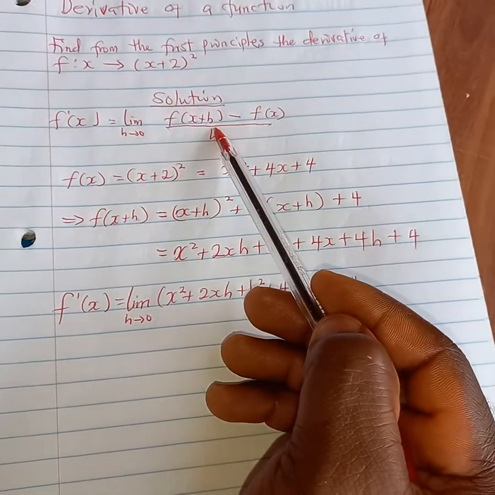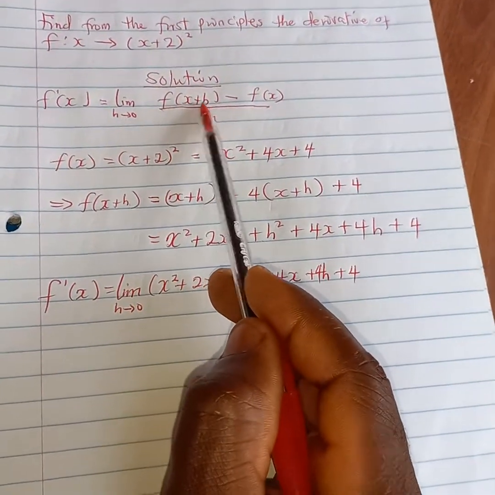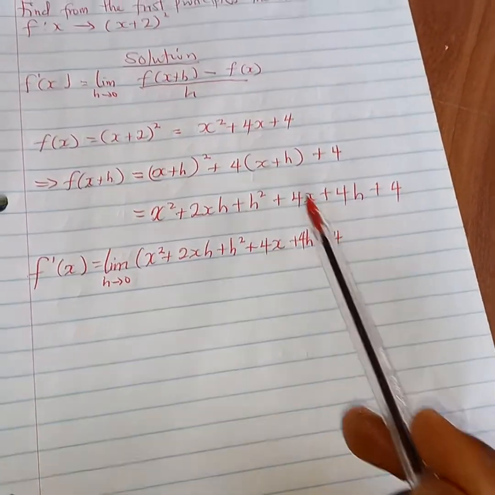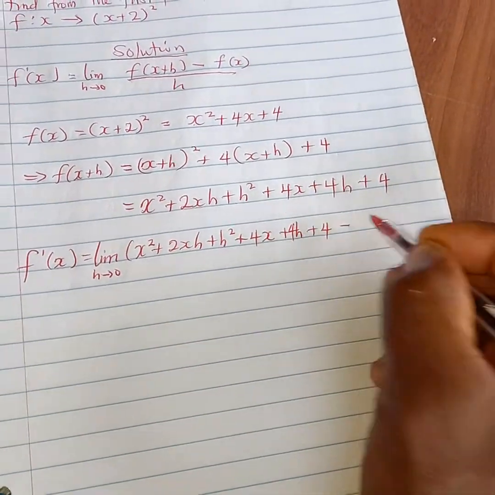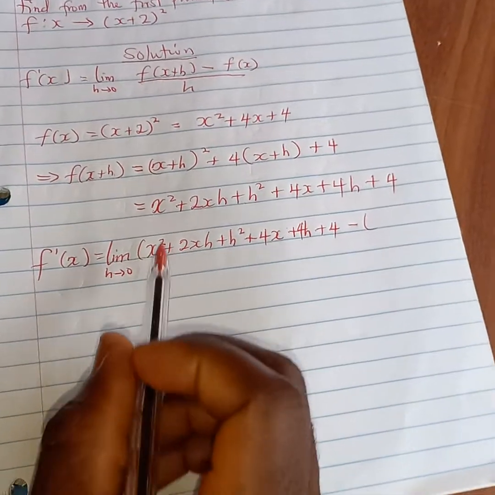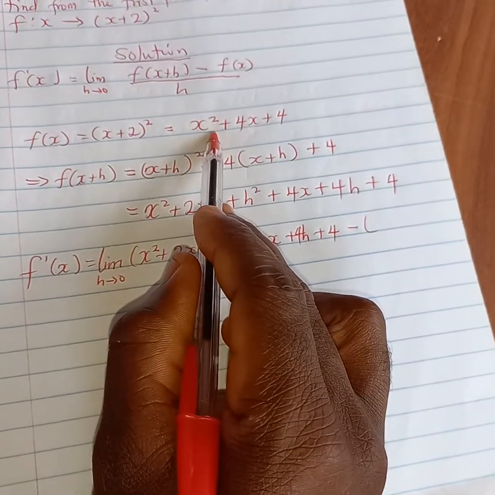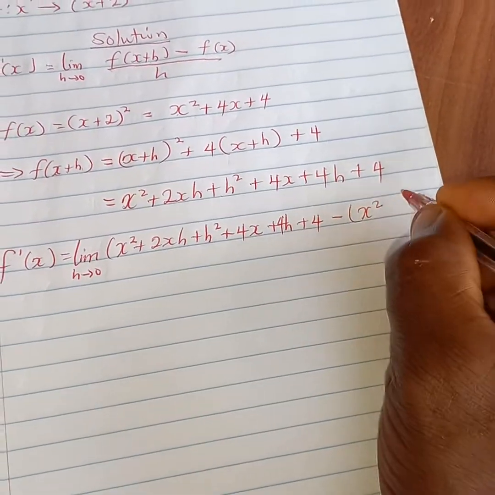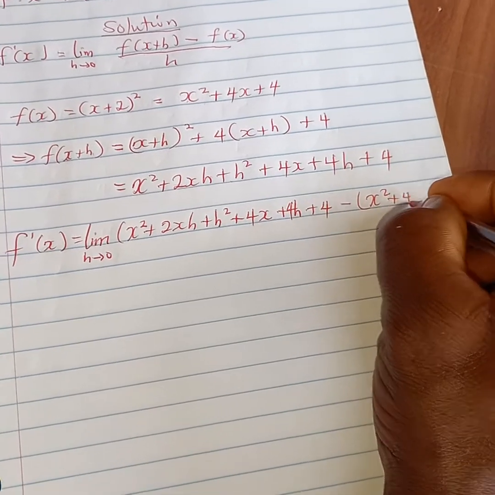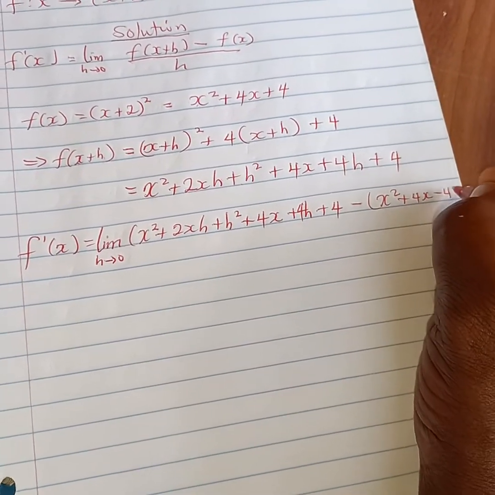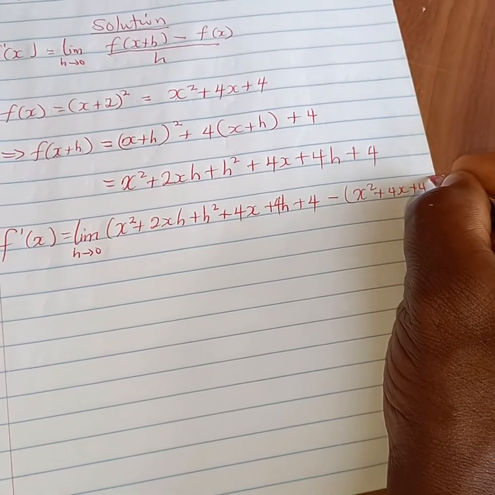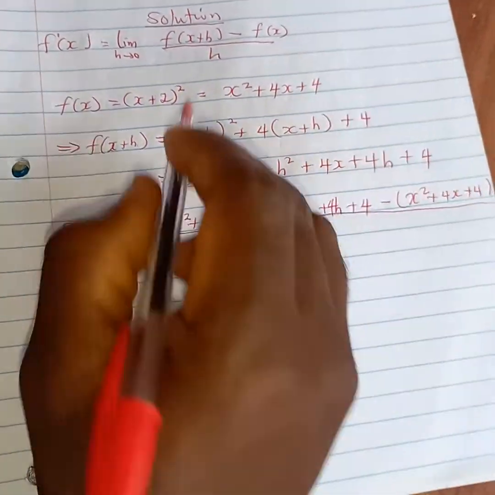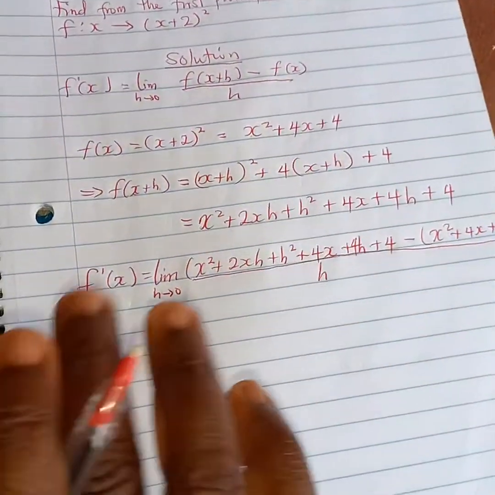So we are now going to fix it into the equation. But the equation is saying that x plus h, that is what we've expanded to get this. So this is what we've repeated here. And it's saying that minus f of x. So minus f of x is what? This one, that is f of x. We've expanded to get x squared plus 4x plus 4, all over h. Don't forget we are finding the limit.